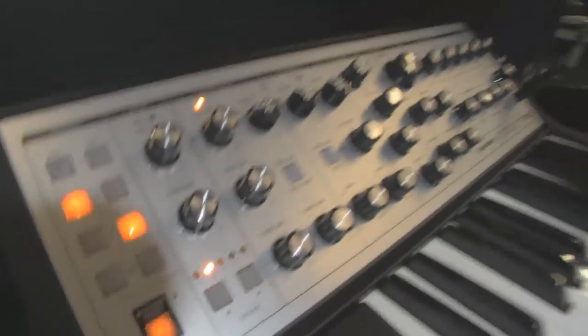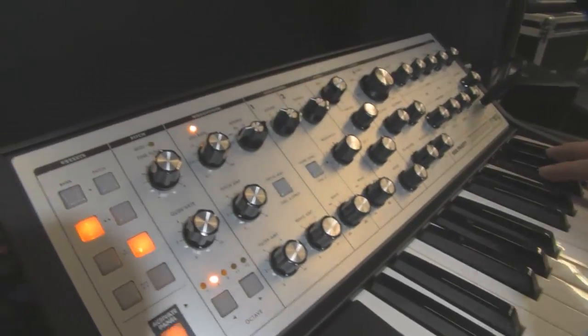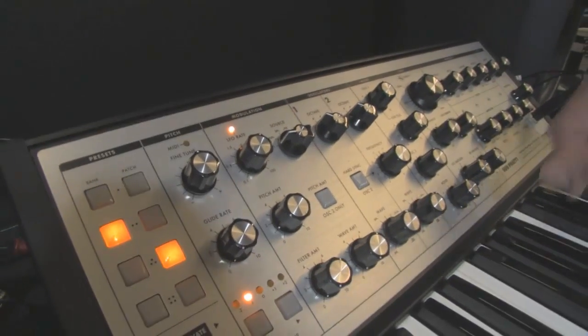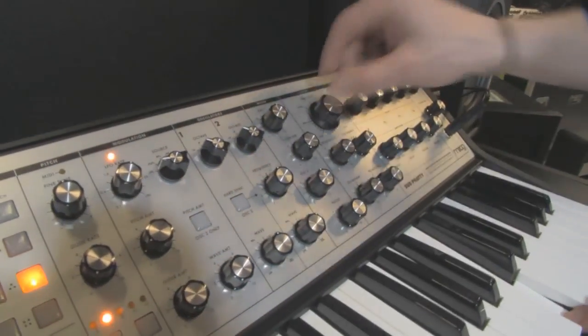The LFO can actually track the pitch of the keyboard, if you like. And so if you set the LFO up into the audible range and then have it tracking the keyboard, you can get some really interesting effects.